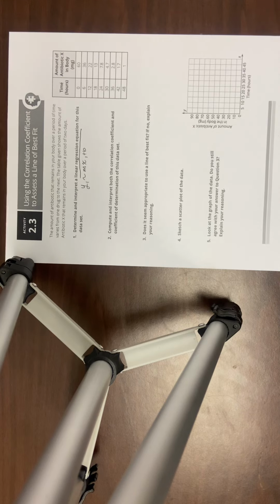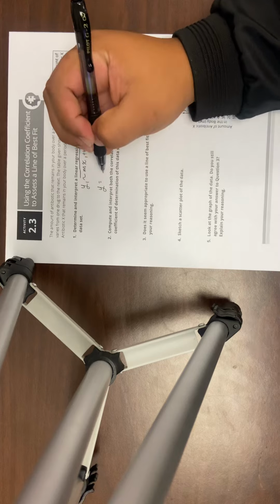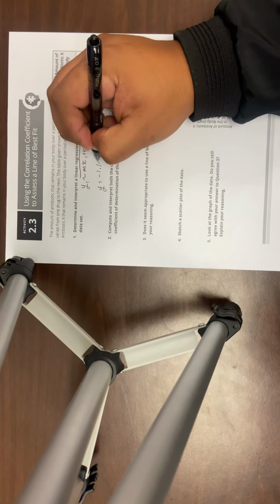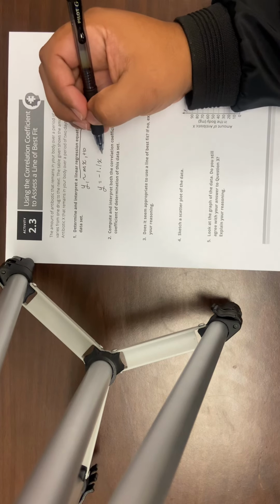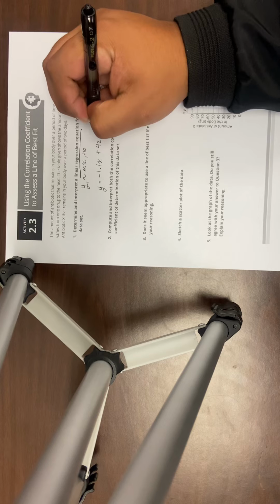After you pause this video, you should get this equation. Y equals negative 1.1x after rounding plus 42.3.